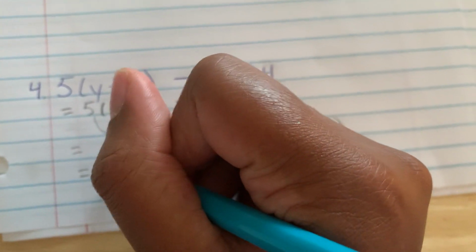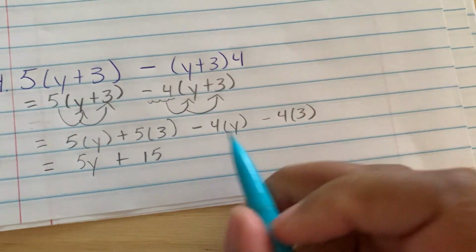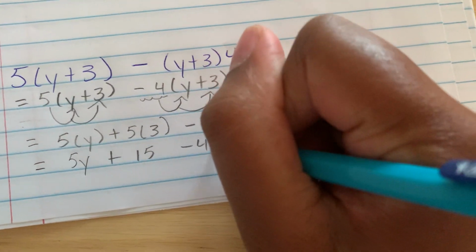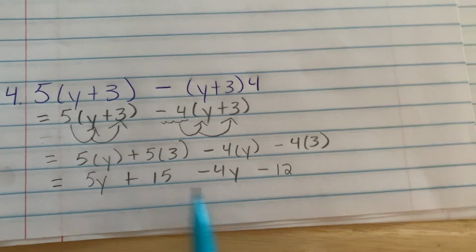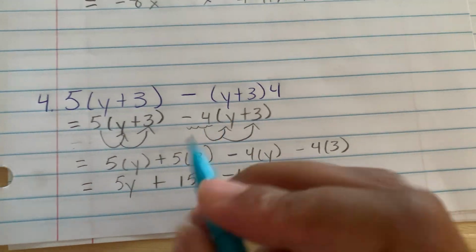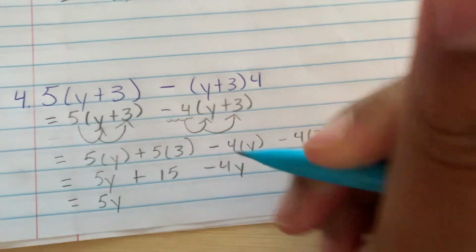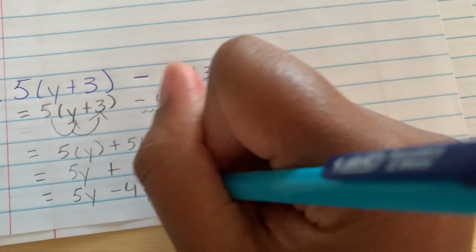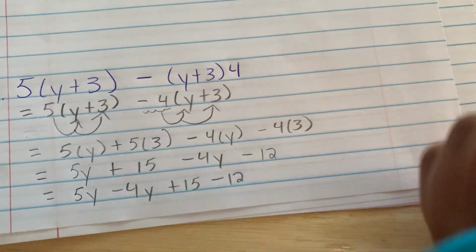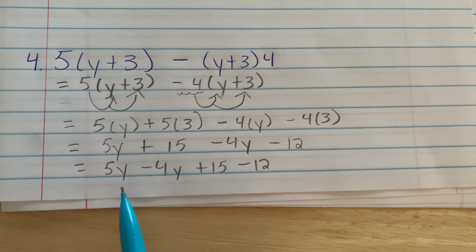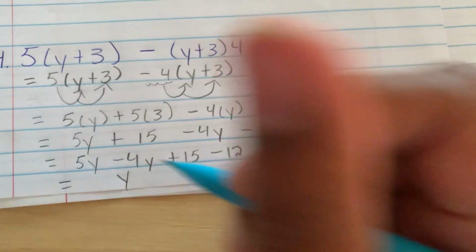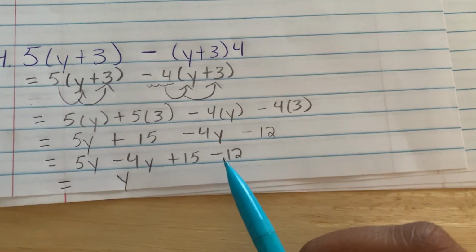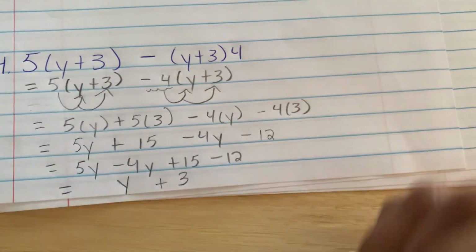So in this case, we have 5y plus 15 minus 4y minus 12. And if we do the same thing as we've done above by putting our like terms together, our final result is going to be 5y minus 4y to just get 1y. And then 15 minus 12 to get +3 as our answer.